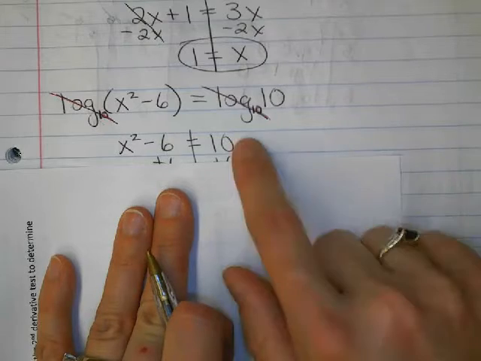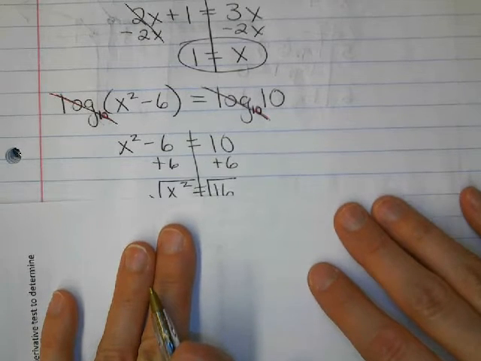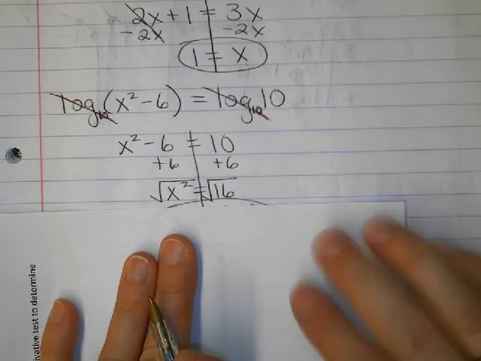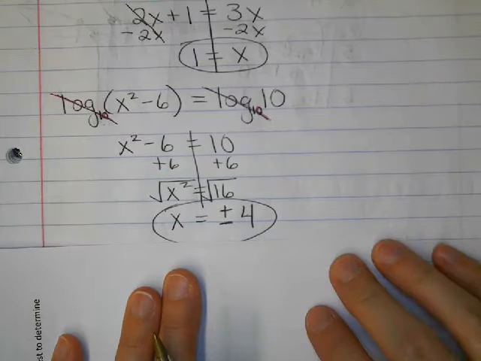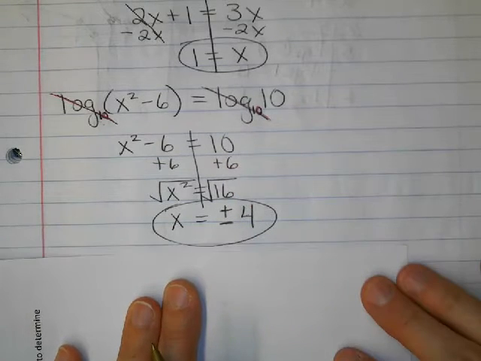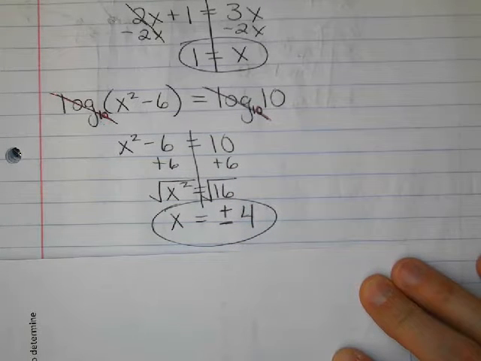You could add 6, so x squared equals 16. Then you take the square root of 16, you get plus and minus 4. Don't forget when you take square roots, you have to do plus and minus.